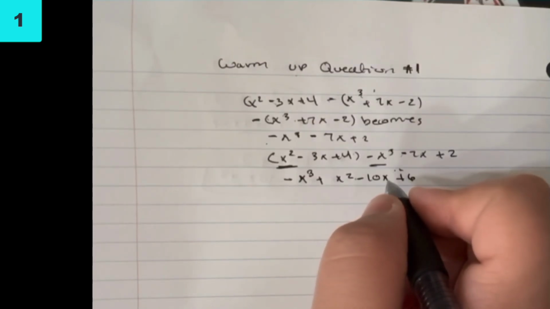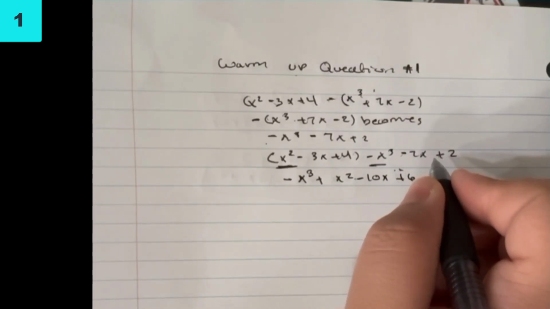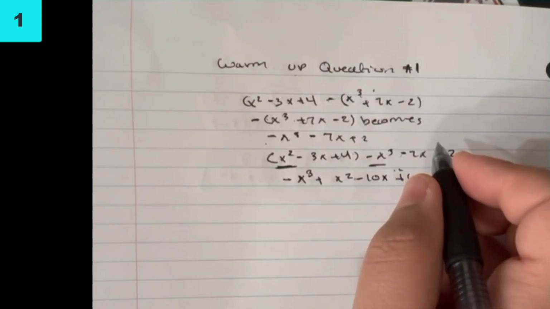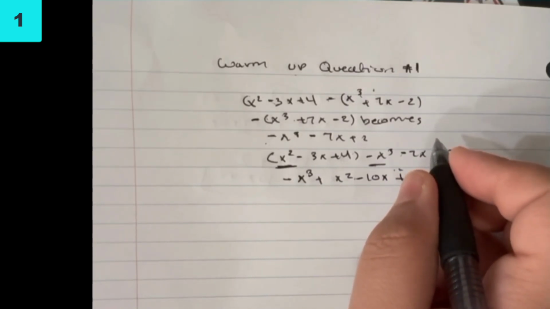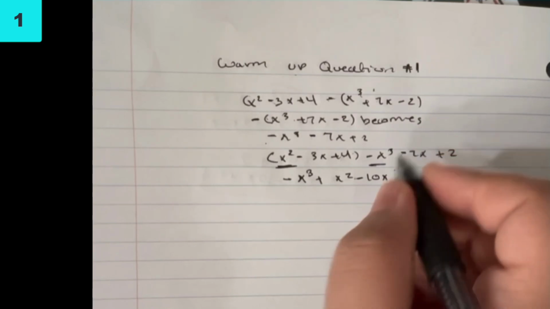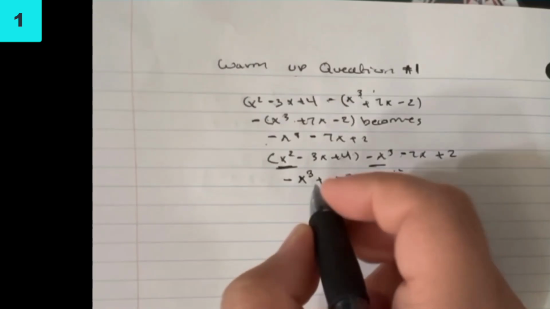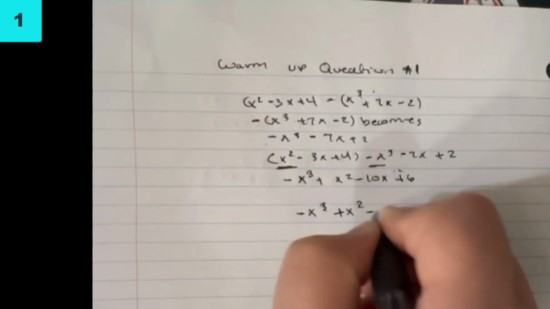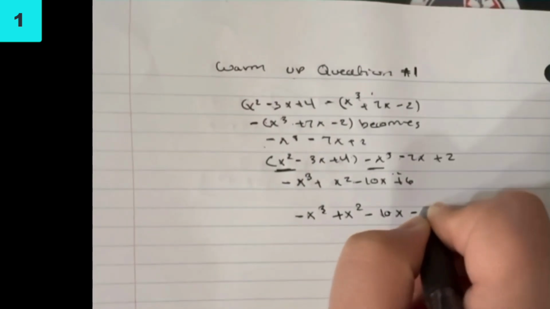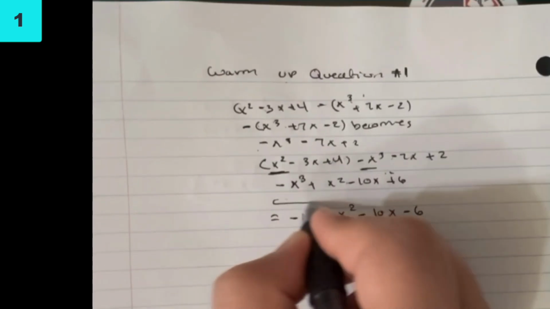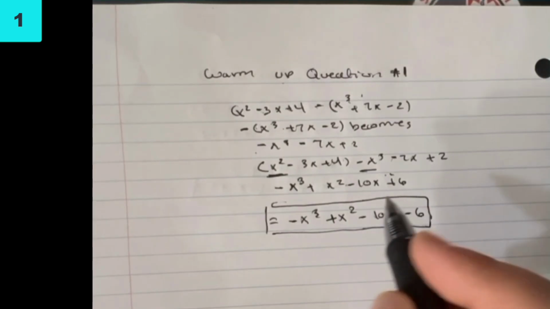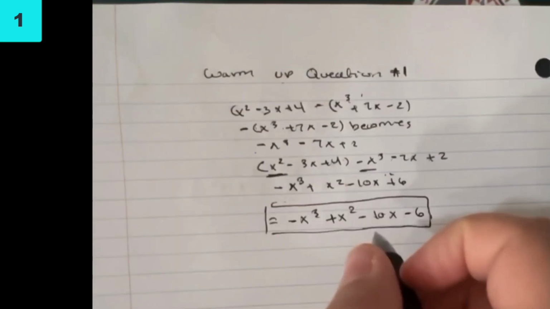Okay, so the error in this problem is that the mistake in the original solution was forgetting to properly distribute the negative sign to all the terms in the second parentheses. If you don't do that, the signs for x cubed, 7x, and negative 2 will be incorrect. The final answer to this equation is negative x cubed plus x squared minus 10x plus 6. So that should be the final answer after distributing the parentheses.